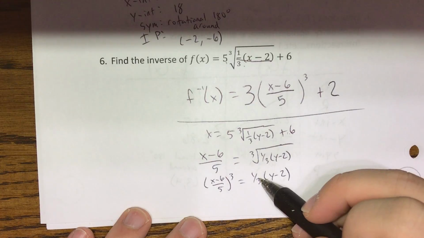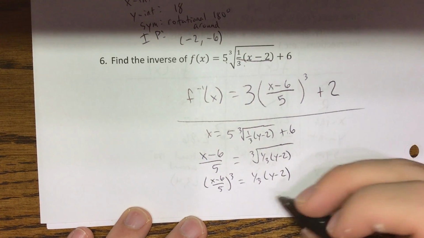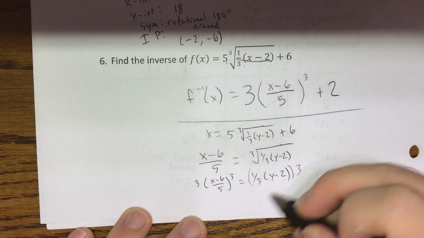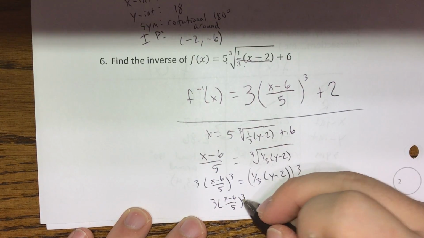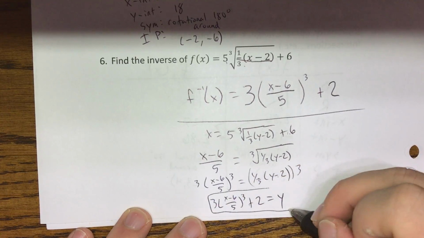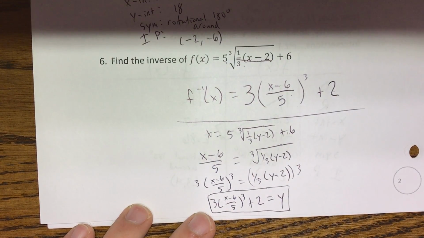And then I gotta get rid of the 1/3. The opposite of multiplying by a fraction is multiplying by the reciprocal. So we'll multiply by 3 to both sides, and then we'll add 2 over. Then we'll add 2 at the end. And so that's the inverse equation, which you'll notice is the exact same thing as I had at the original. So if you can do the shortcut, it's a lot faster, it'll save you some time.